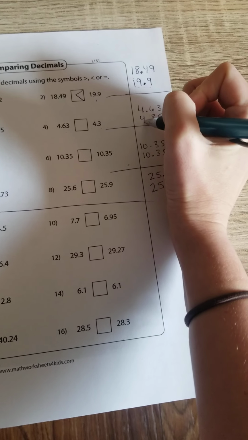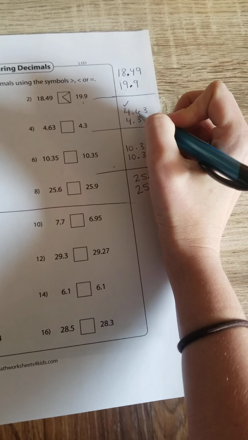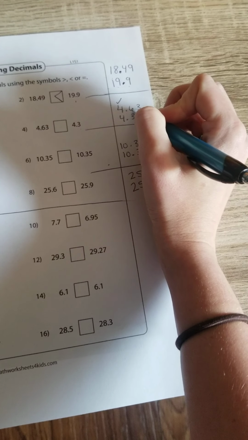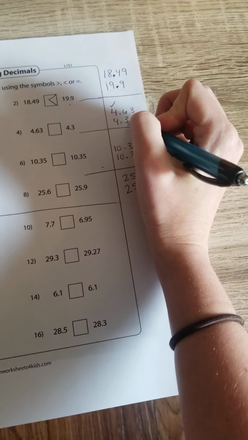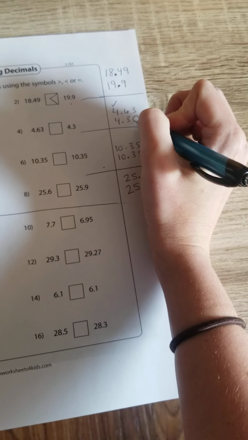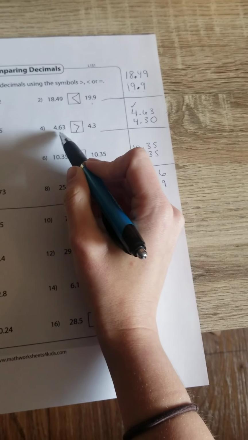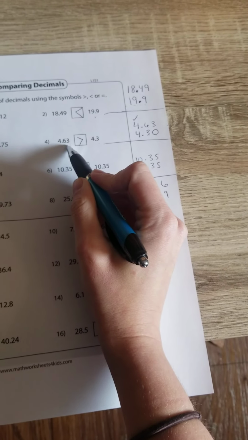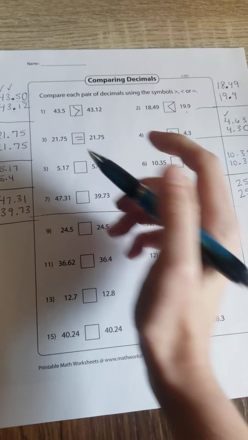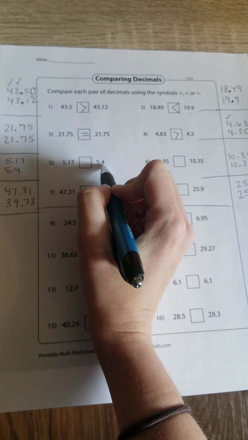And now I'm going to start comparing from left to right. So my 4s are the same in the ones place. Now coming over here, the decimal place value, the 6 is greater than the 3. So I know that 63 hundredths is greater than 30 hundredths. So I'm going to put my greater than sign pointing towards the 4 and 63 hundredths.